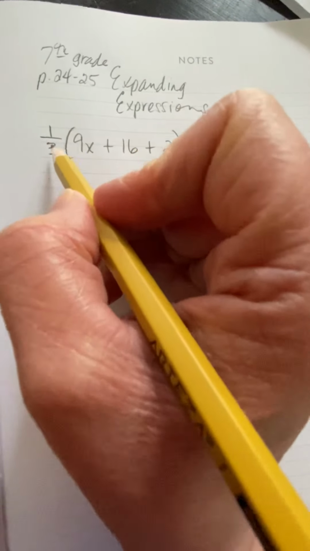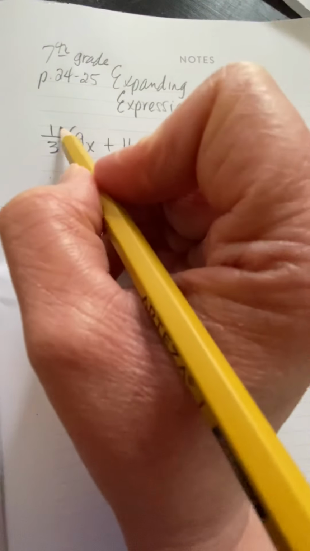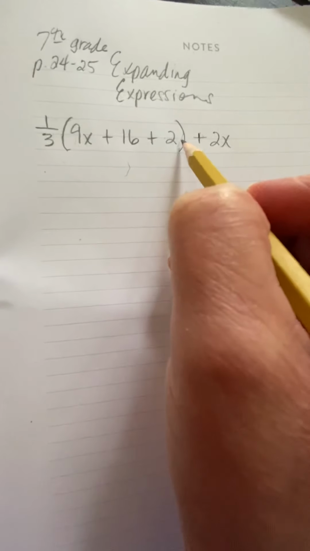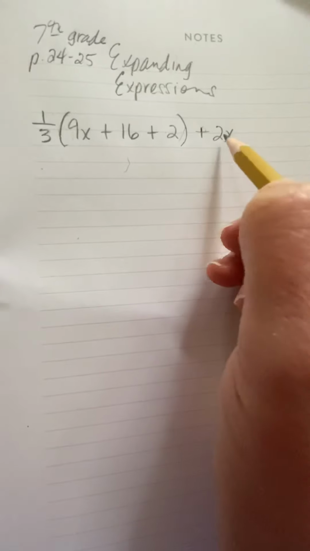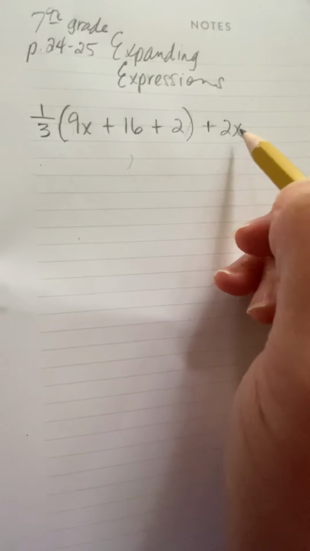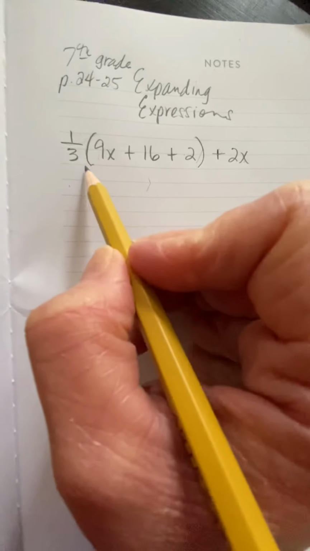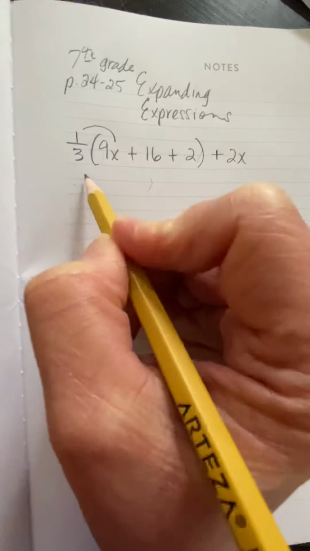This 1/3 is the coefficient of this set of parentheses. That means you're going to have to distribute it to everything in the parentheses, but only things in the parentheses. You do not distribute to this 2x because it is outside the parentheses. Okay, side by side means multiply. So we're going to multiply 1/3 times 9x.